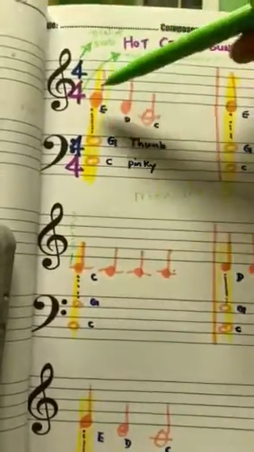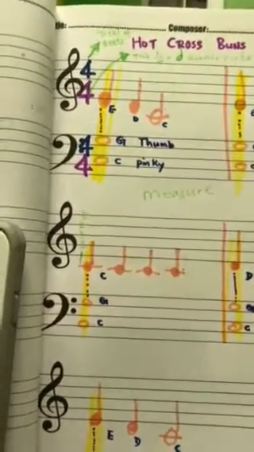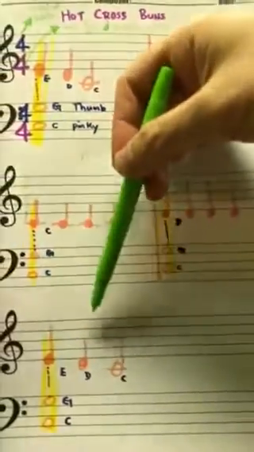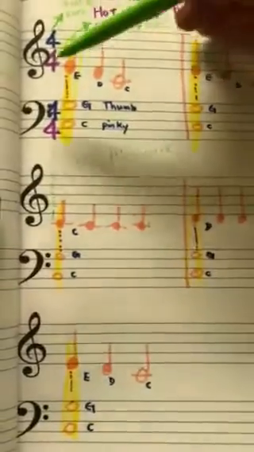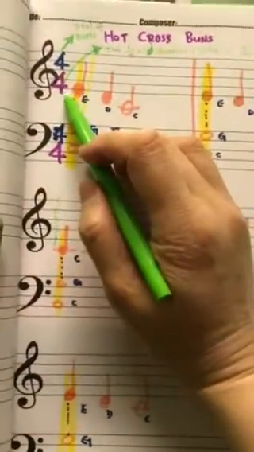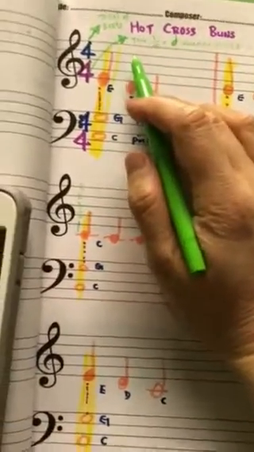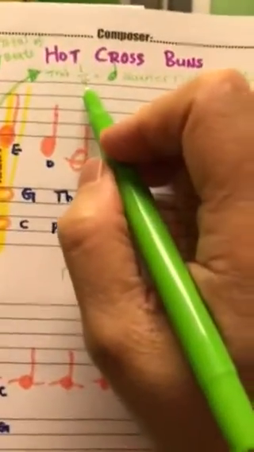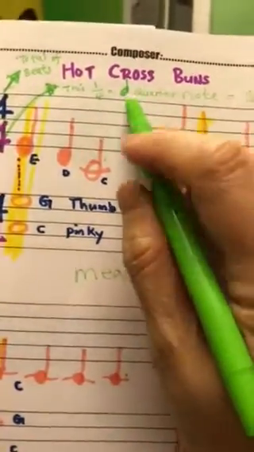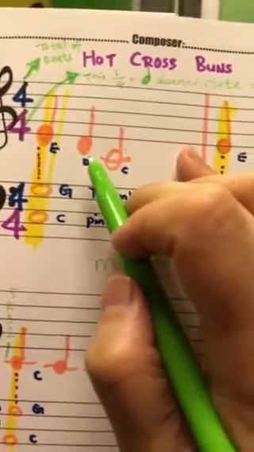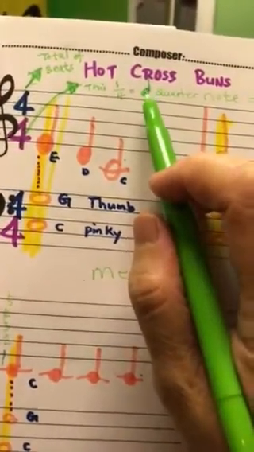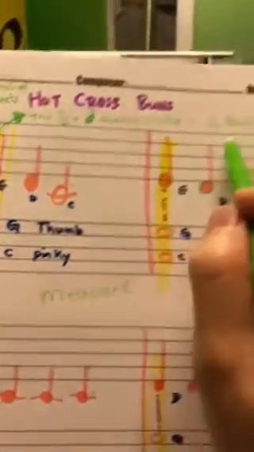So the top number tells you the total beats in a box. It says 4, so it's 1, 2, 3, 4. The bottom number tells you what note we're going to use. This bottom number is mathematically equivalent to 1/4, which means quarter. So it's a quarter note, right? And remember, a quarter note is like this. That means we're going to use the quarter note as a unit of 1 count, 1 beat.